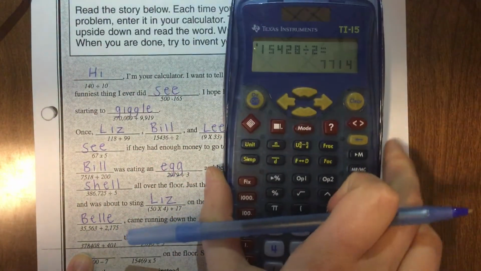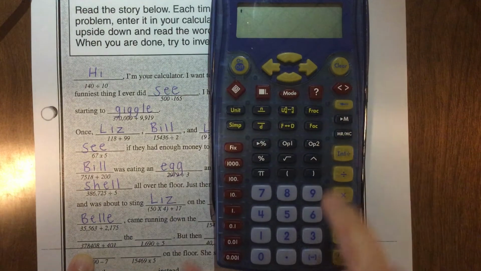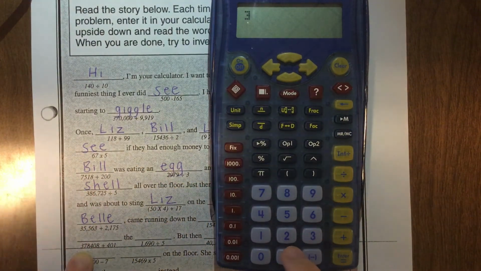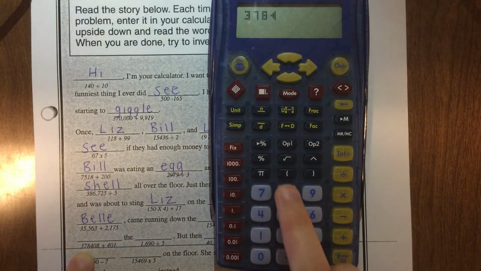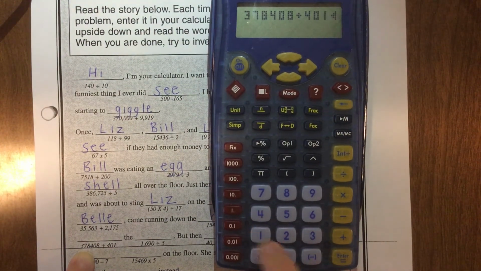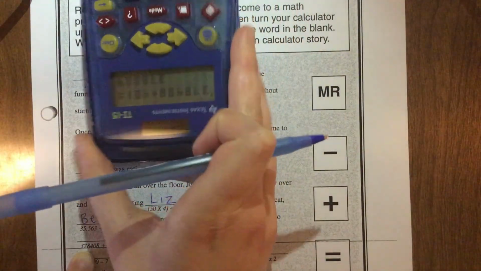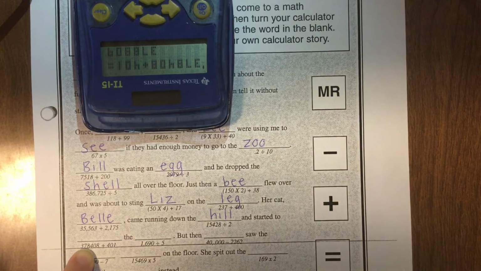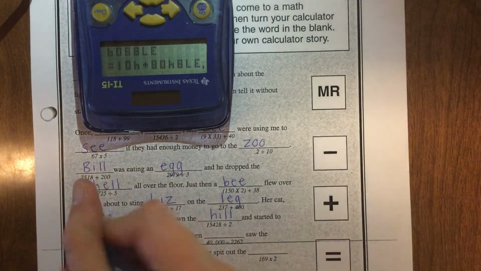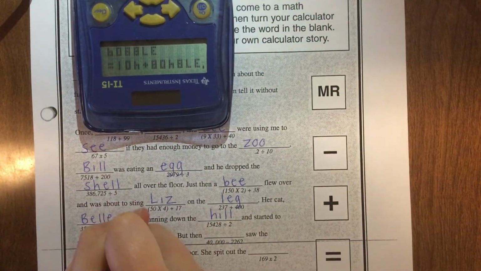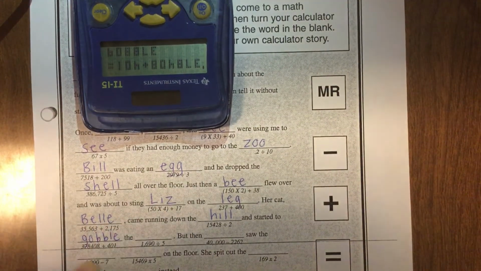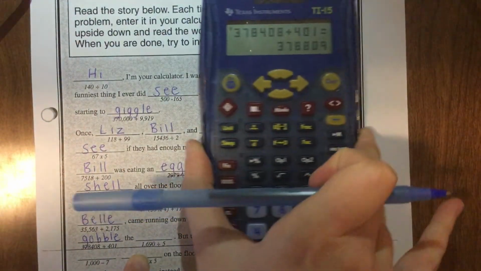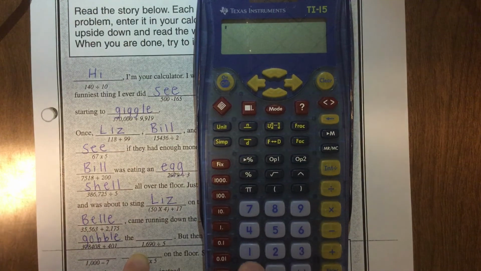All right, next one. 37,840 plus 401 equals gobble. Is there a turkey in this story now? Gobble. All right. G-O-B-B-L-E. Gobble. Next one.